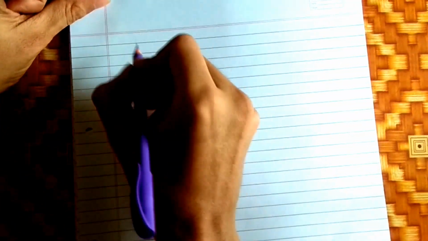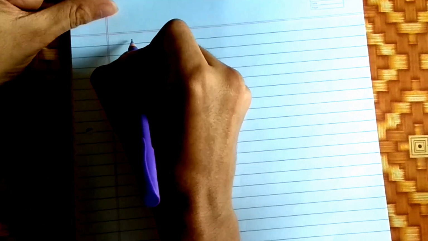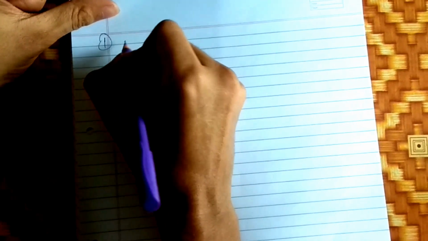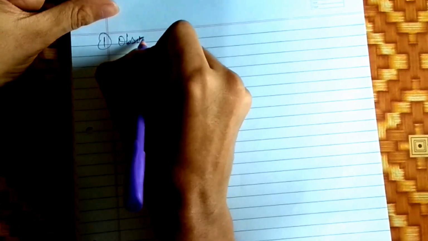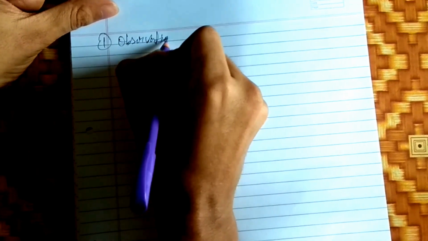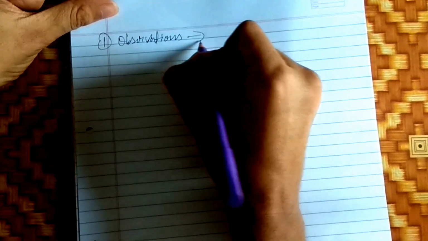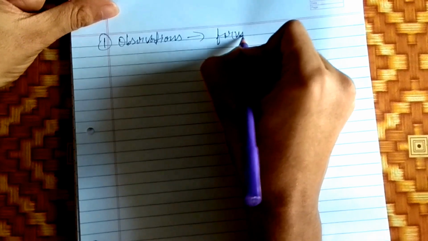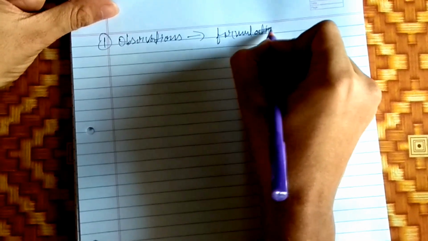There are four main components of the scientific method. The first is observations, which means formulation of questions.